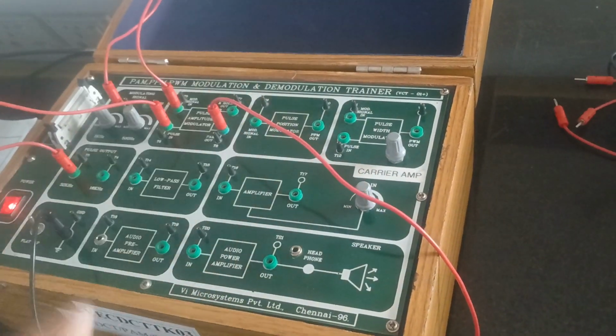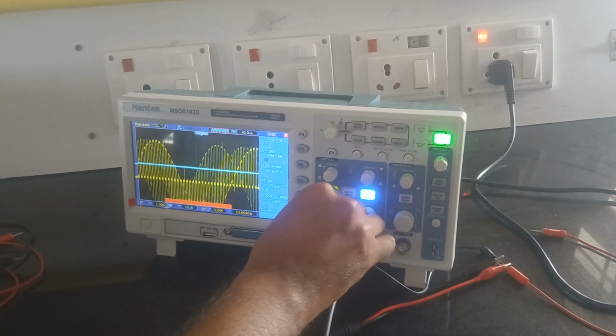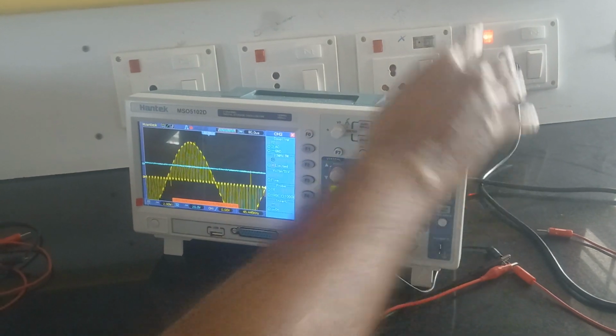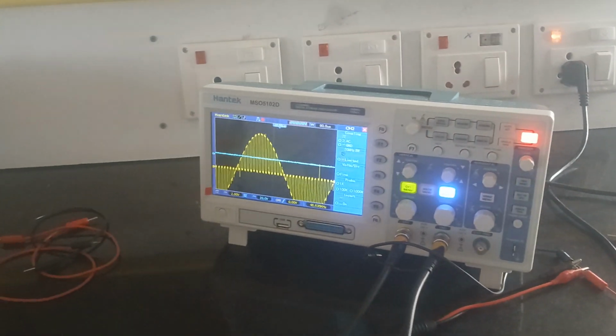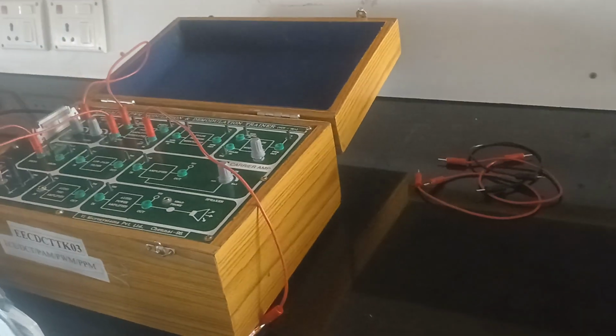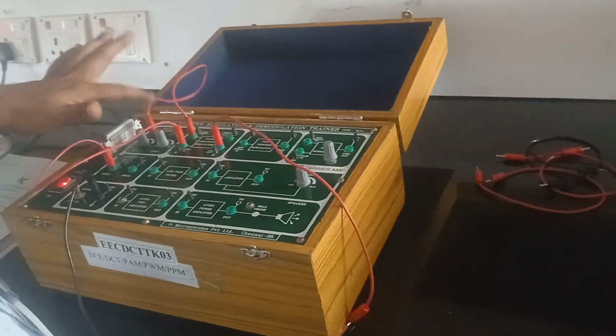Now we are going to see the CRO. Yeah, this is the exact output of the pulse amplitude modulator. Next, we are going to do the demodulation of that PAM signal.